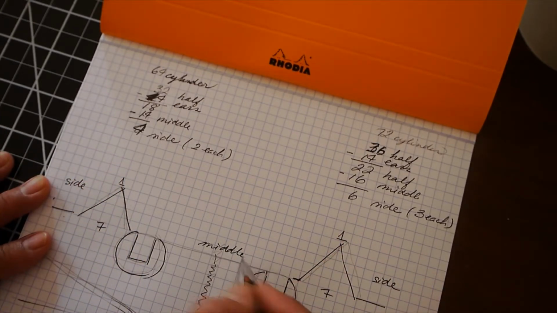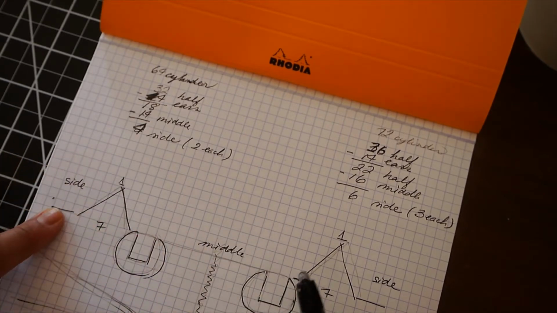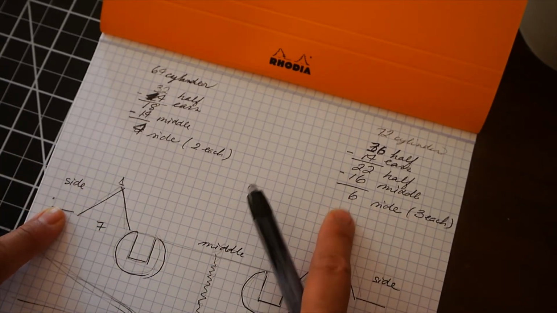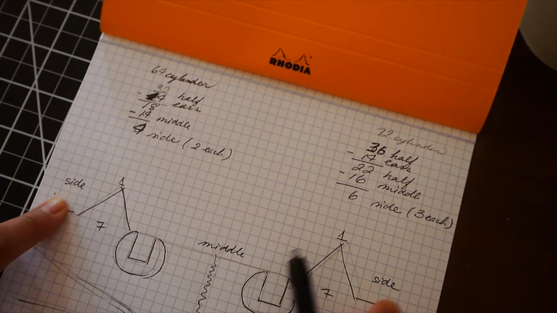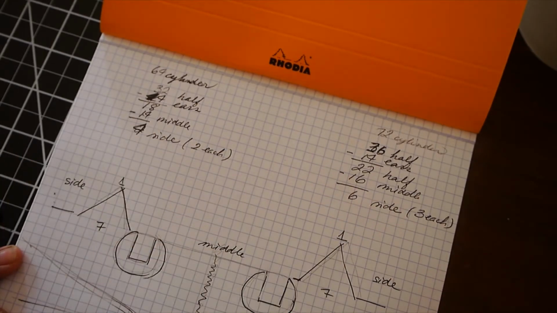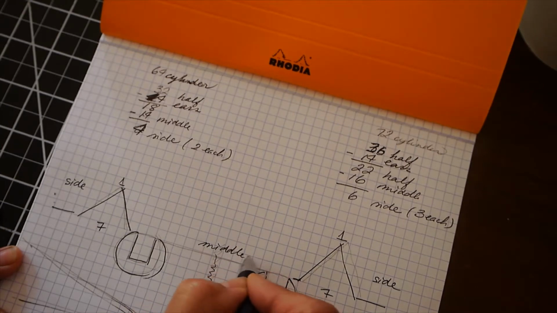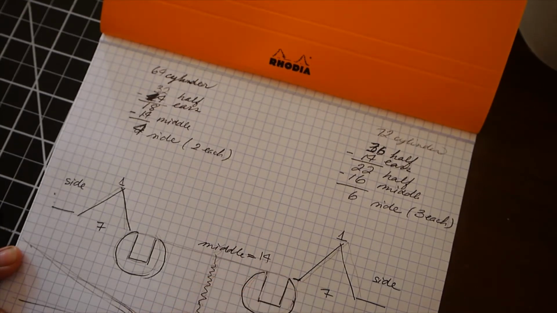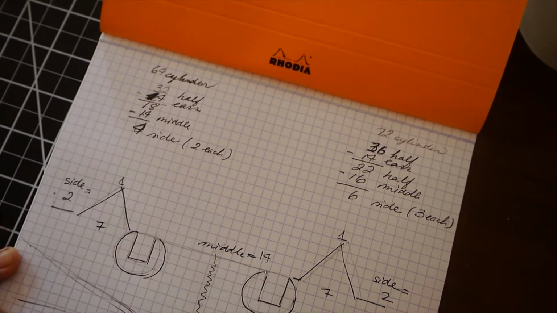The middle would be 16, and then you're left with 6 side stitches, with 3 on each side. So mark these. If you have a 64 cylinder, I'm going to do an example. The middle is going to be 14. This is going to be 7, and the side is 2 and 2 over here.